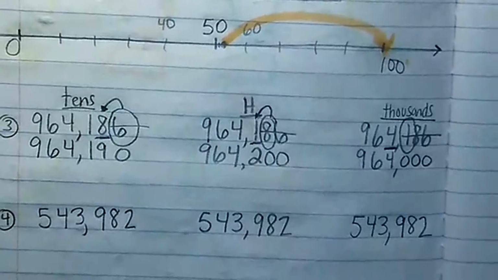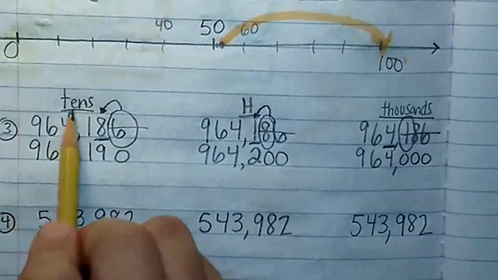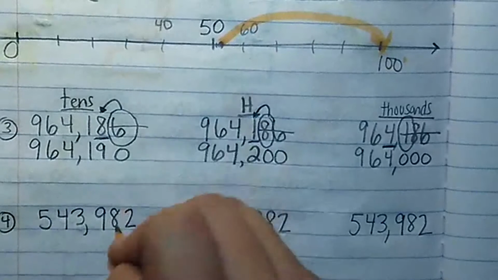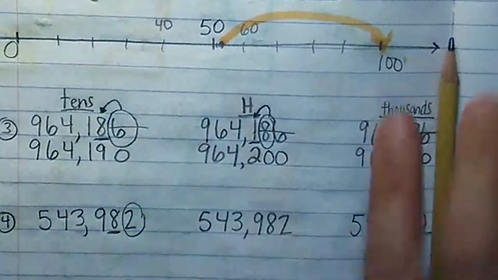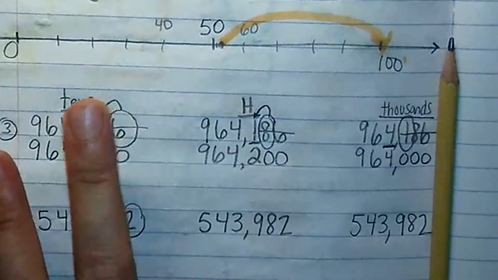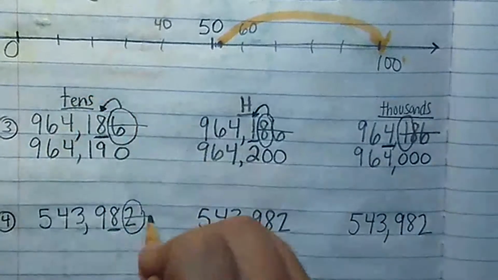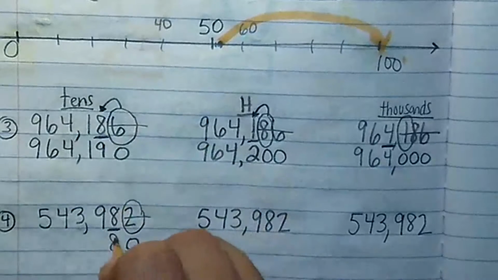And I'm going to round to the same place that it's set up here at the top of my chart. It wants me to round to the tens place. So I'm looking at my digits. What number is in the tens place? If you said 8, you're right. And I'm going to circle the neighbor. Am I allowed to have 2 people at my party? Yes, it's not a handful. So it turns into a 0 and everything else stays the same.